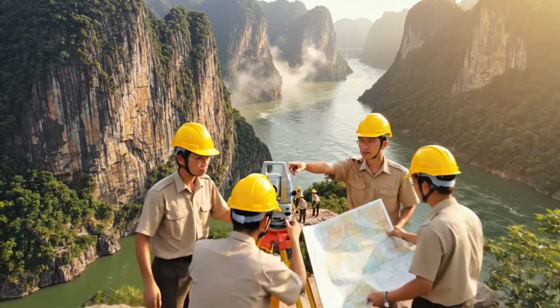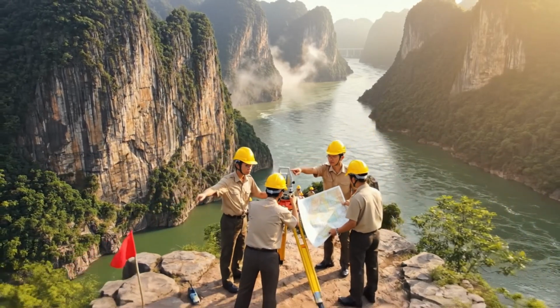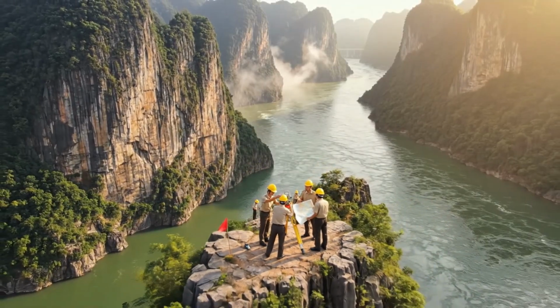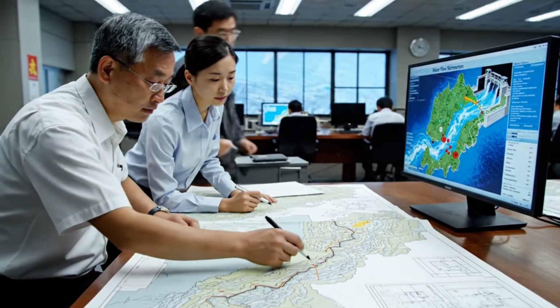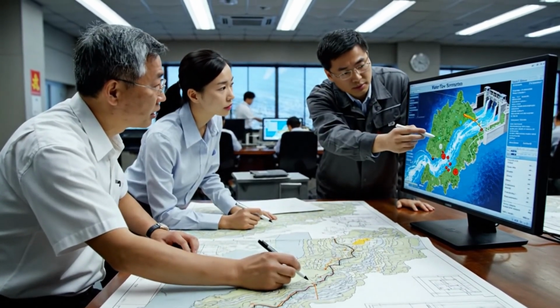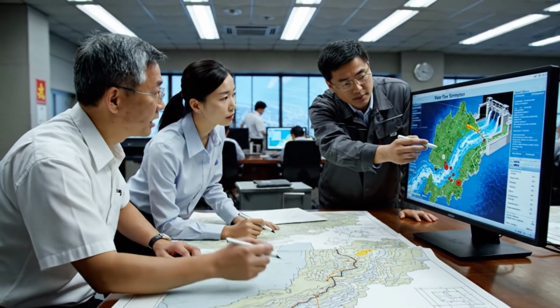Check the coordinates on the map again. We need to triangulate from the east bank. The seismic data here is concerning. We must adjust the foundation depth.